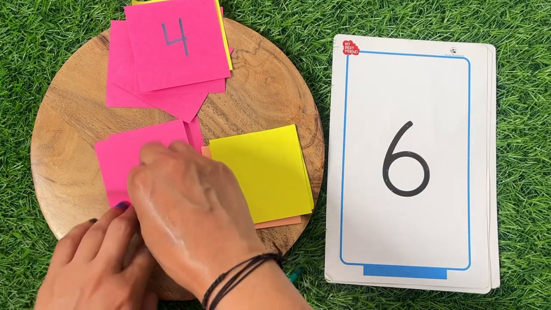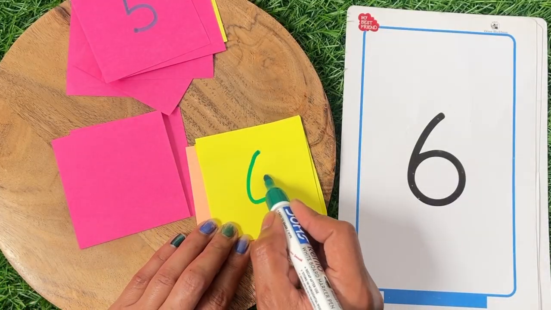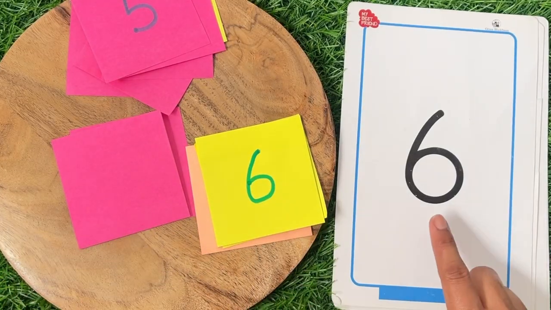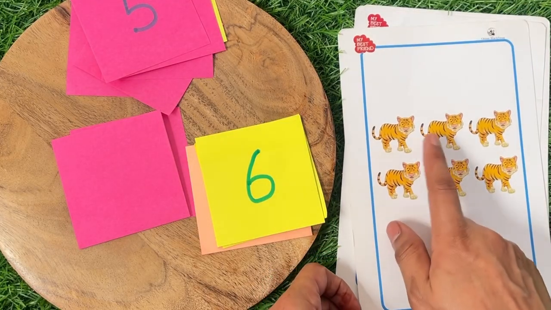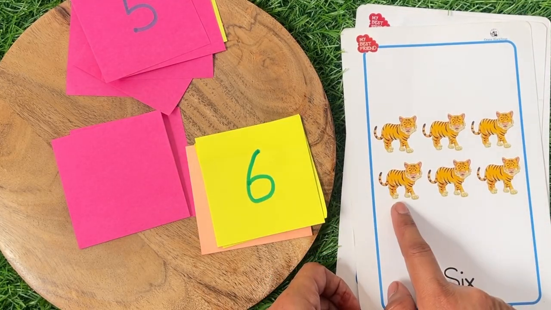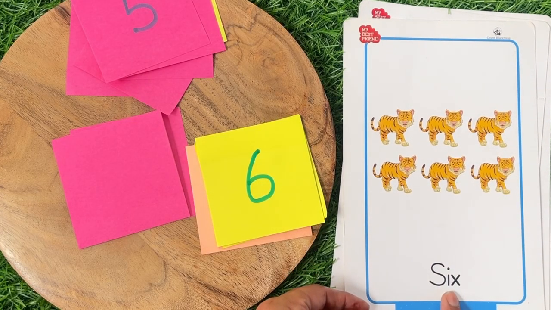Next number shall we write? Number 6. Speak everybody with me. 6. We have 6 tiger. 1, 2, 3, 4, 5, 6. S-I-X, 6.